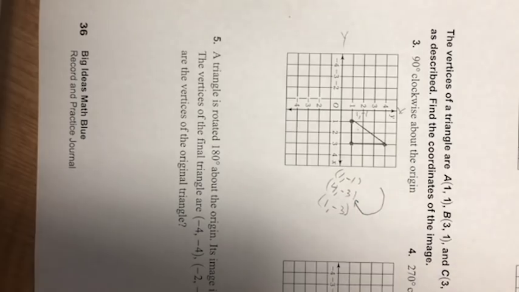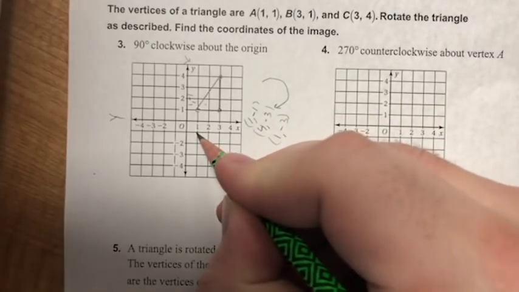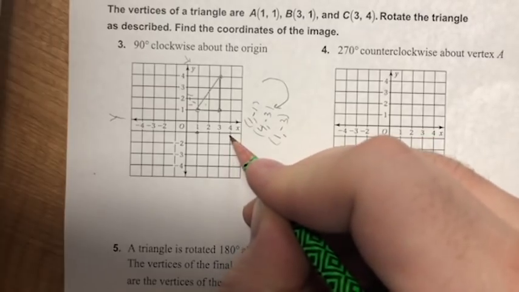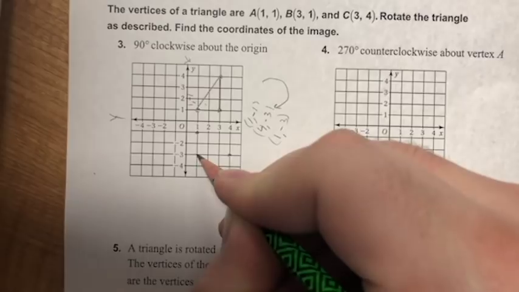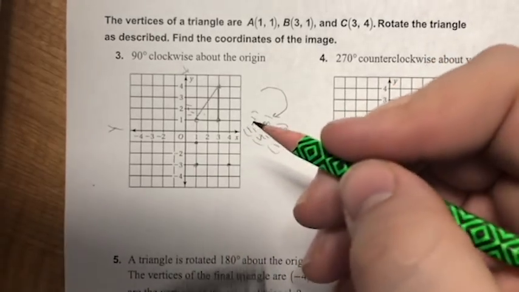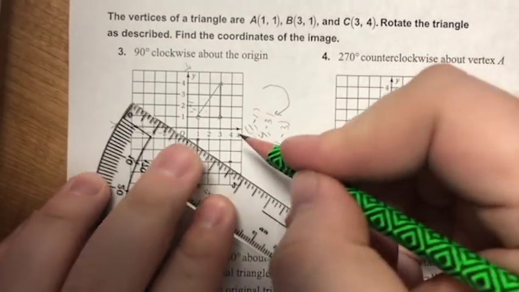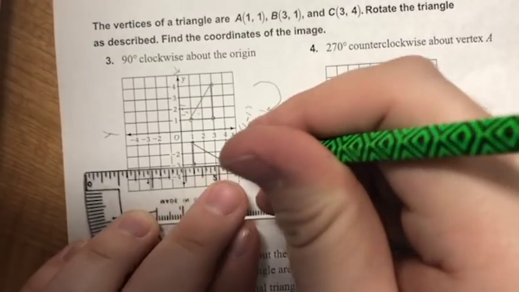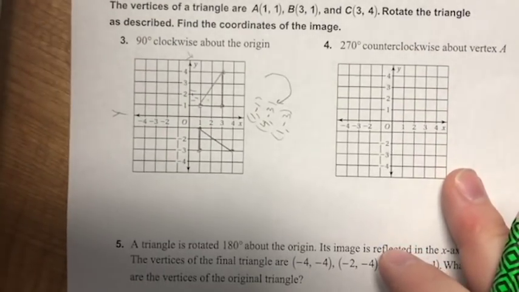So now that I know what my 3 points are, I can rotate it back to where it needs to be, and let's plot those points. (1, -1) would be here. (4, -3) would be here. The next one would be (1, -3). Those are my 3 vertices. And now I'm going to connect my dots. All right, and now I have my picture, okay?